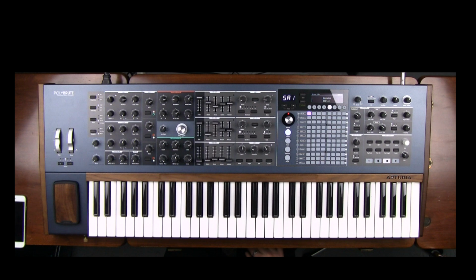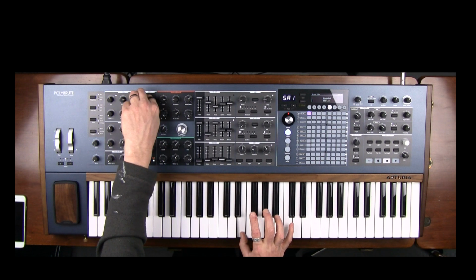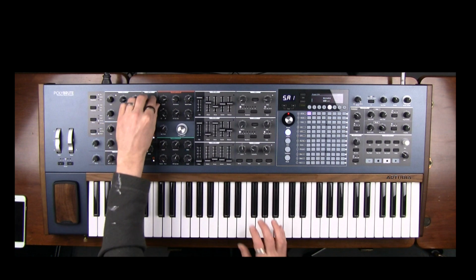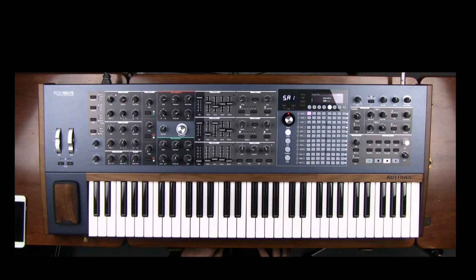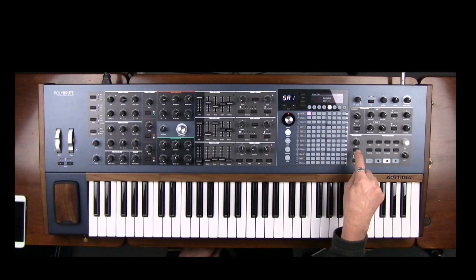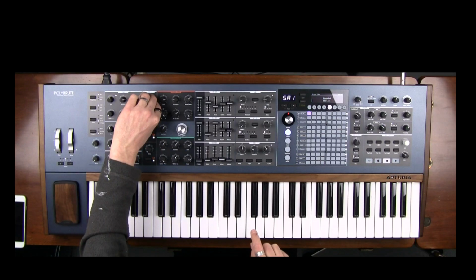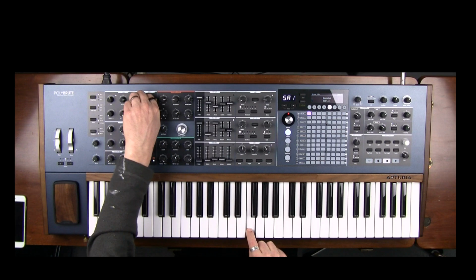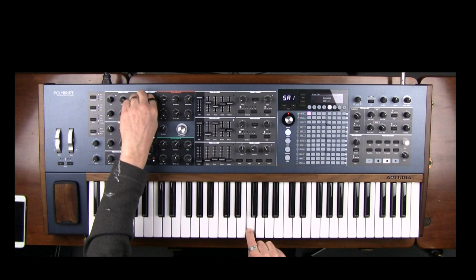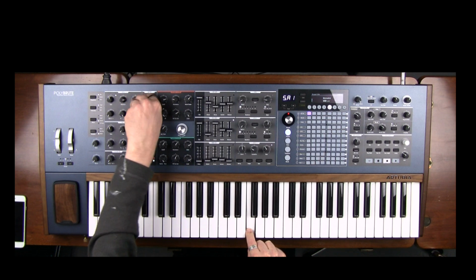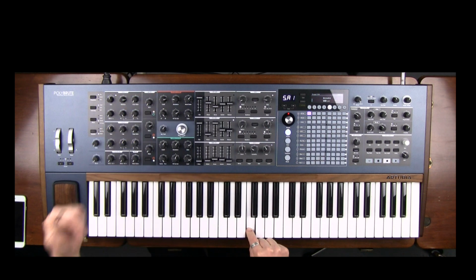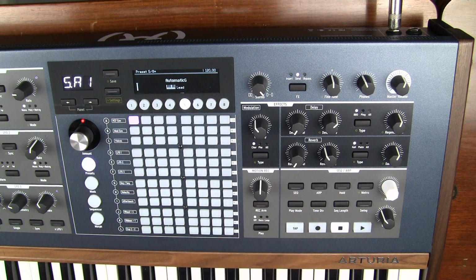Okay, let's do something weird here. Okay, so there's our VCO one. Let's do some kind of weird thing where we hit record arm and then I play some sort of volume pattern. Okay, now let's hear that.